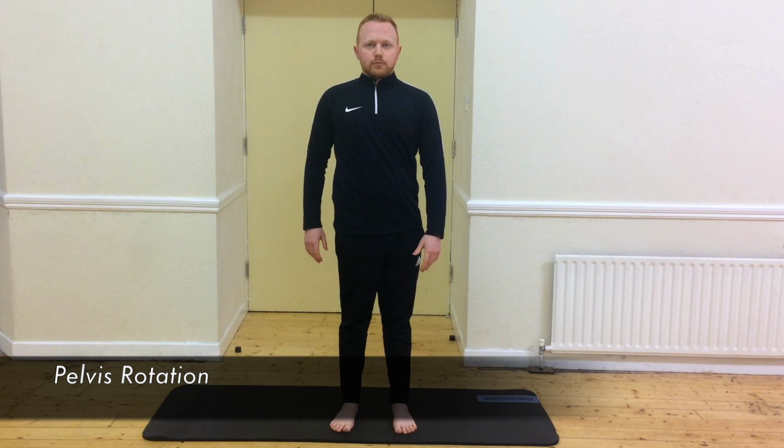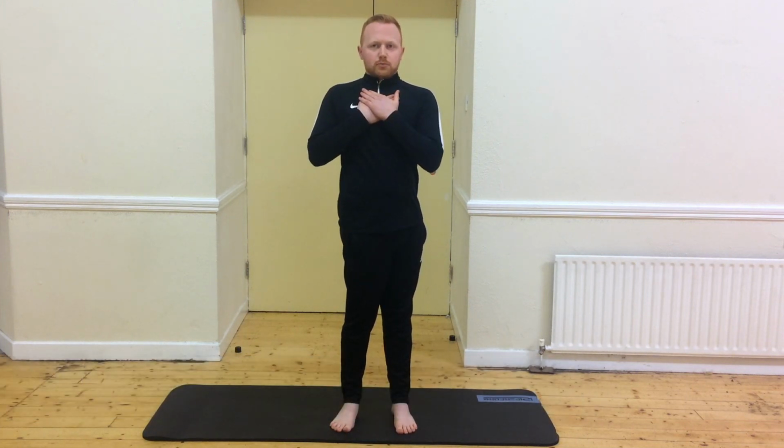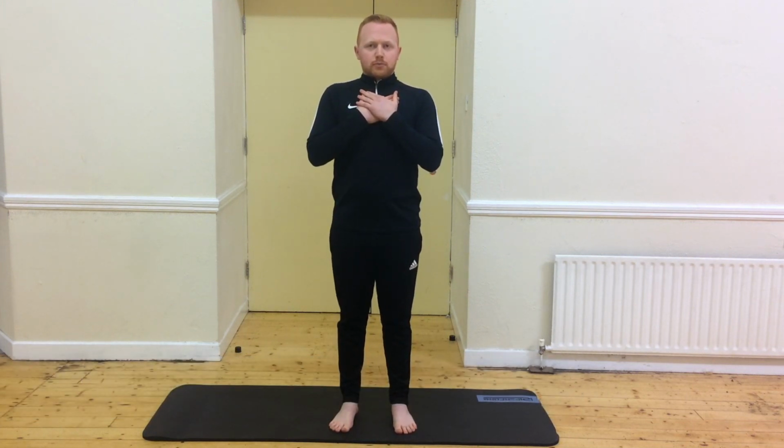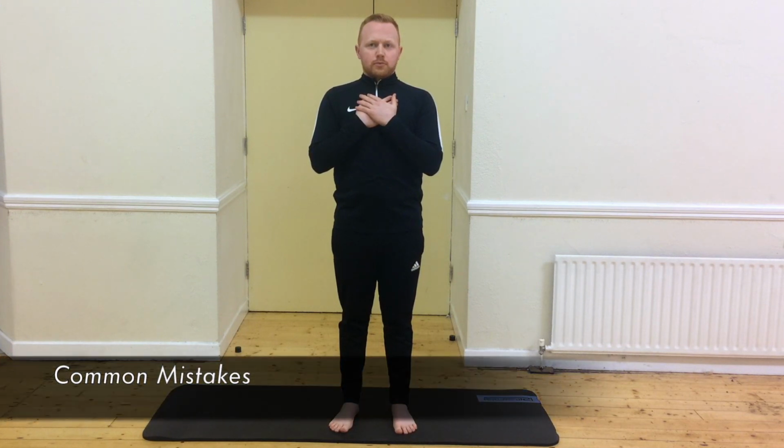Pelvis rotation. So for this, we want to keep the chest locked in position, straight forward, and have the pelvis just rotate to the side. So just a nice, easy transition to the side. Take note, is it easier to go to the right or the left?